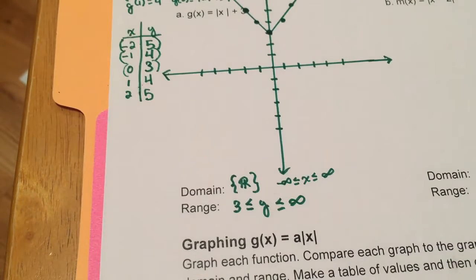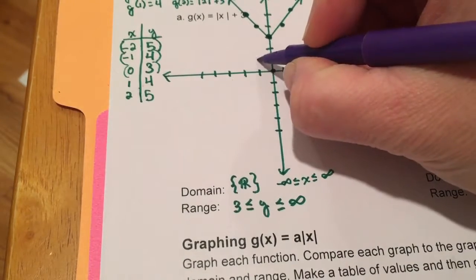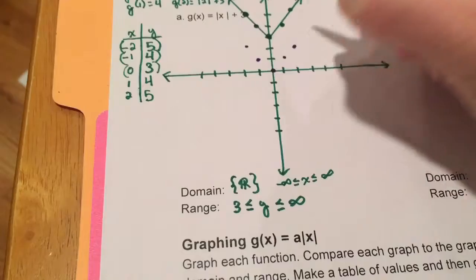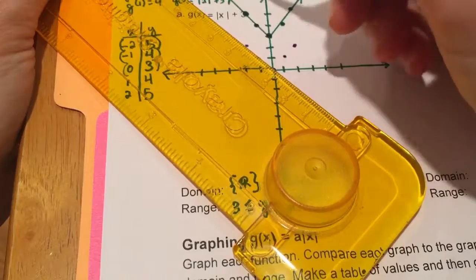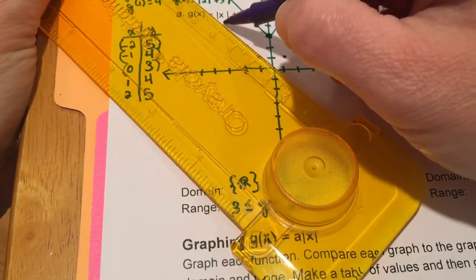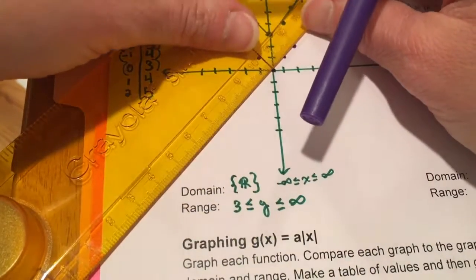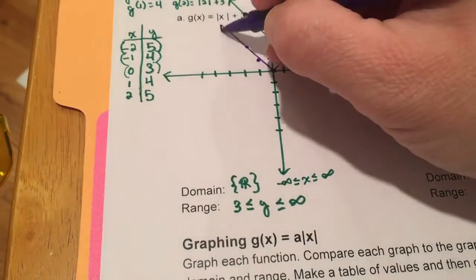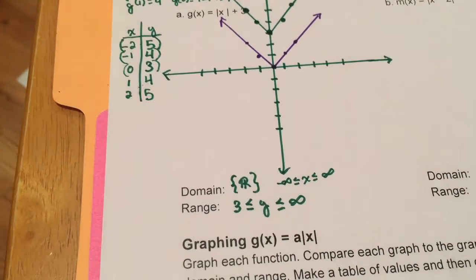So I'm just going to draw what the parent graph looks like. Starts here, goes here, and here, and here, and here. And if I take my straight edge and I connect my points, I'm going to draw this out too. So if you notice, this whole graph moved up. How far did it move up? It moved up 3 units.